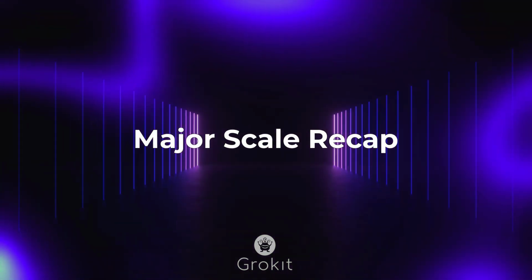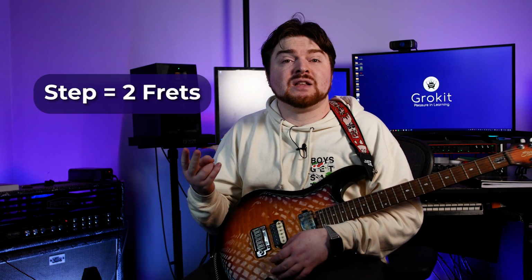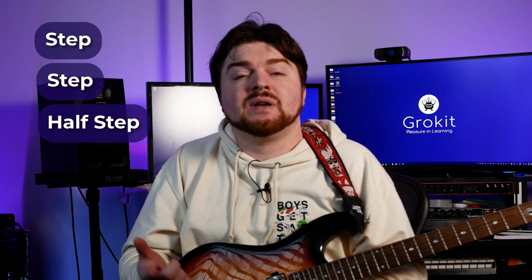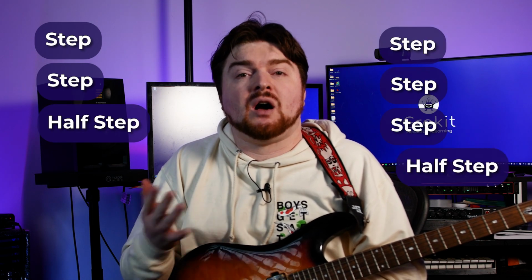To understand what a chord progression is, we need to understand a few bits about the major scale. The major scale is comprised of a formula that has steps, which is 2 frets, and half steps, which is 1 fret on the guitar. In that formula, the major scale follows the pattern of step, step, half step, step, step, step, half step. Then you repeat that pattern and you get the major scale ad infinitum, which generates the major scale like this.